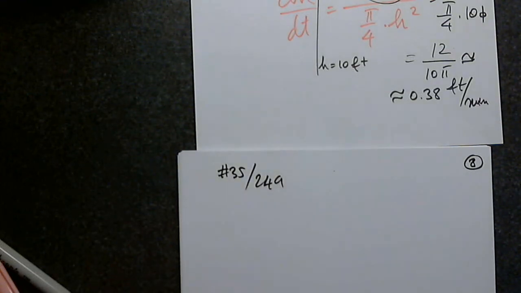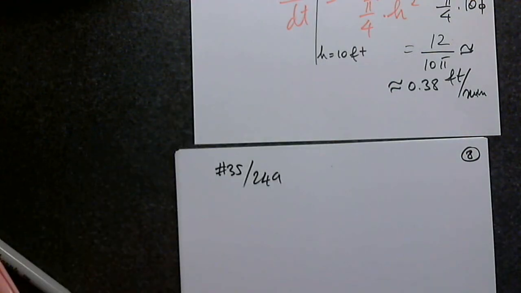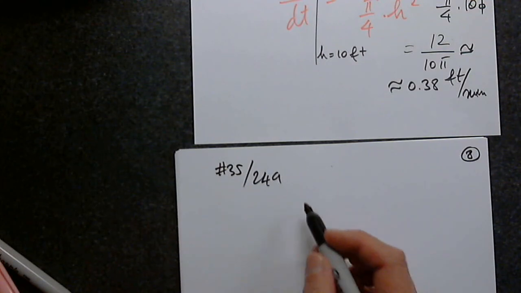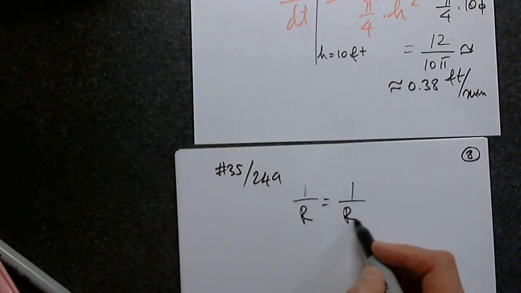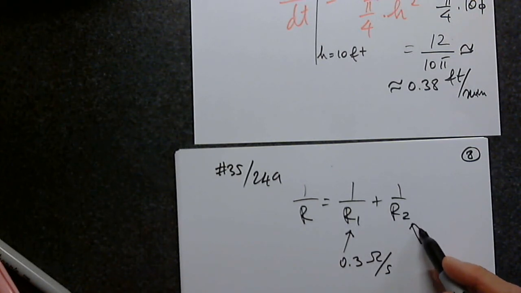On page 249. If two resistors with resistances R1 and R2 are connected in parallel, as in the figure, there is a figure here. Here they are connected in parallel, R1 and R2. Then the total resistance R, measured in ohms, is given by 1 over R equals 1 over R1 plus 1 over R2. If R1 and R2 are increasing, R1 is increasing at 0.3 ohms per second, and R2 is increasing at 0.2 ohm per second.